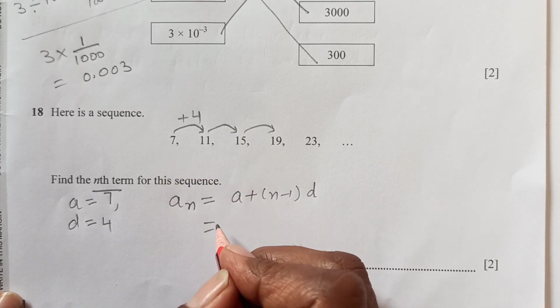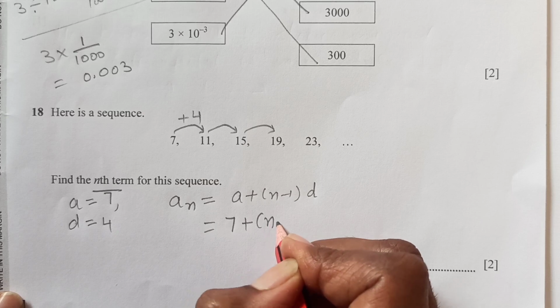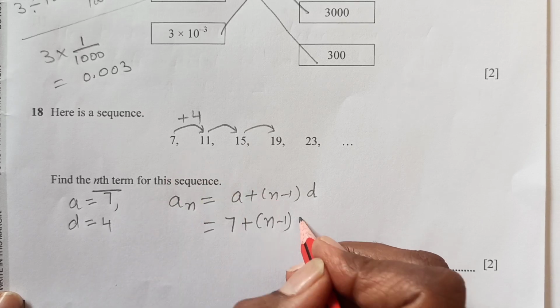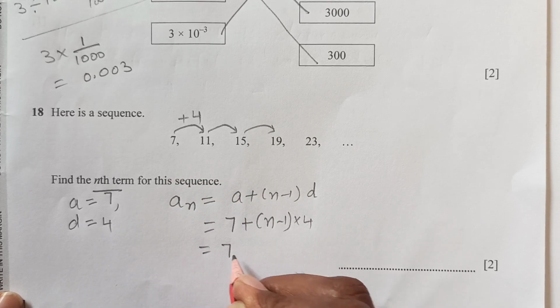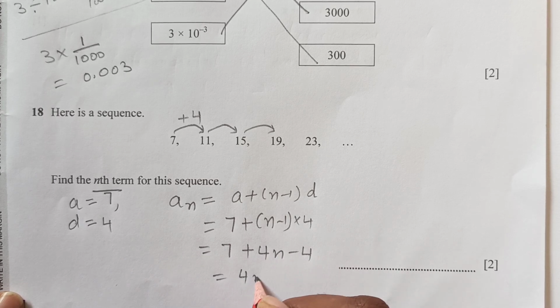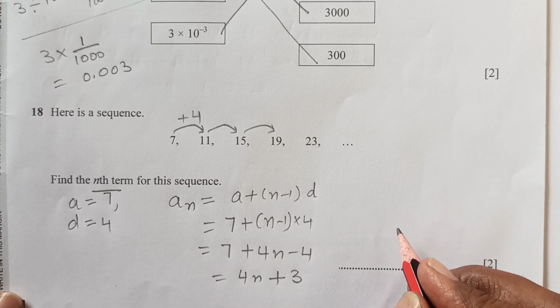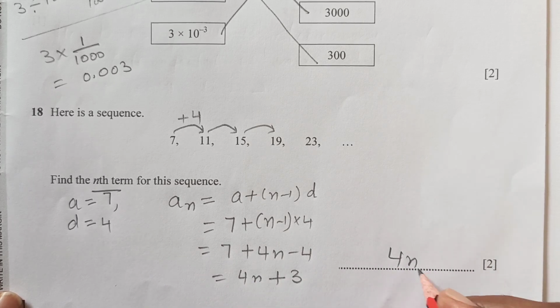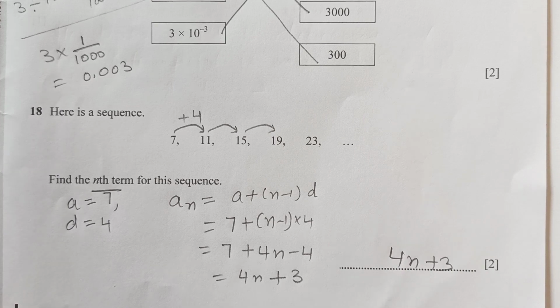So a is first term, which is 7, plus n minus 1 times d, which is 4. So 7 plus 4n minus 4. So 4n plus 3. So that is our nth term, 4n plus 3.